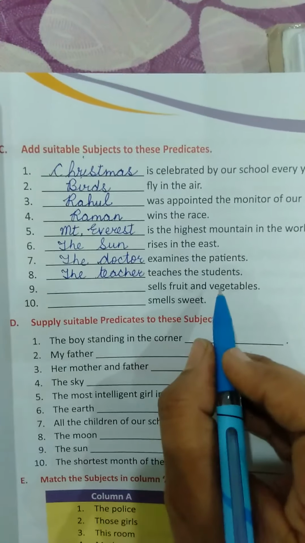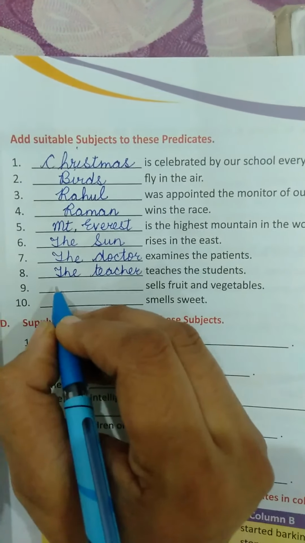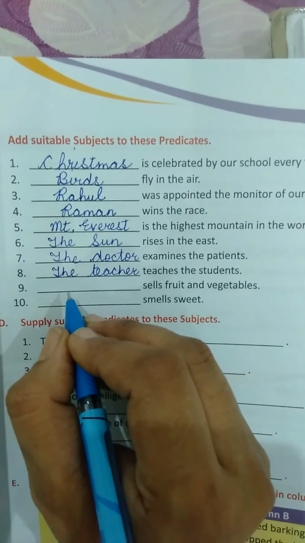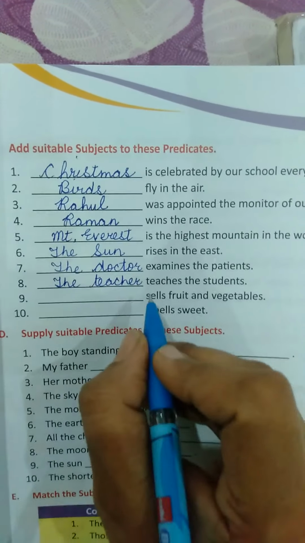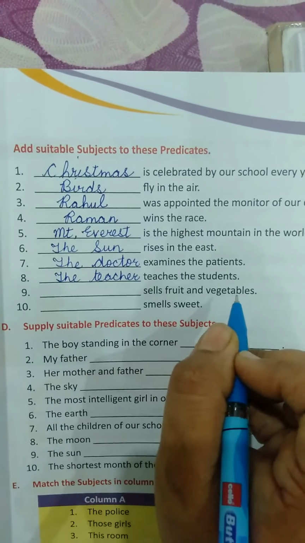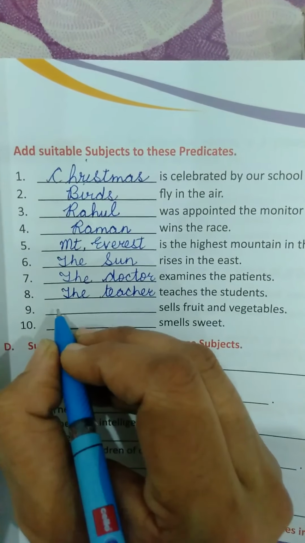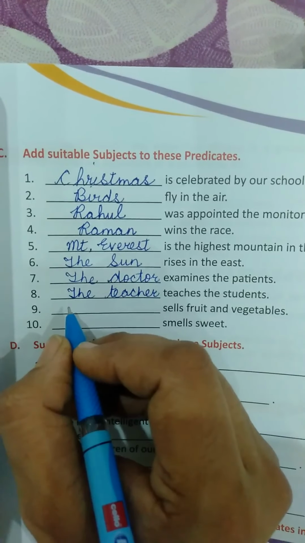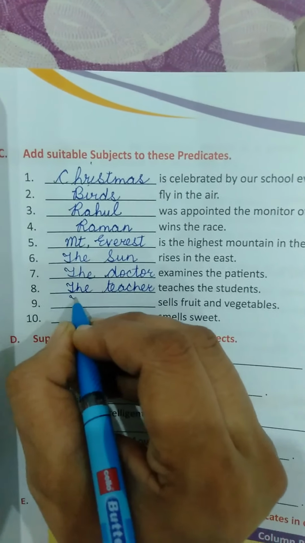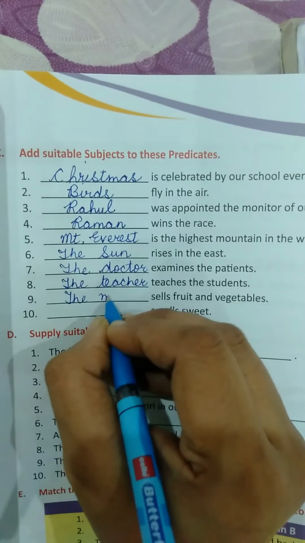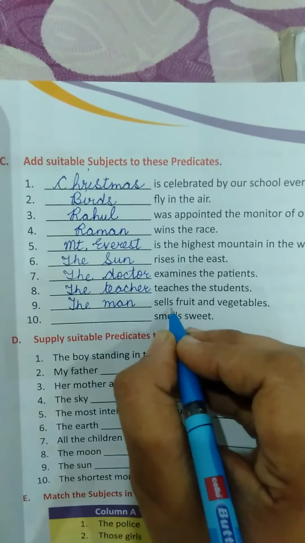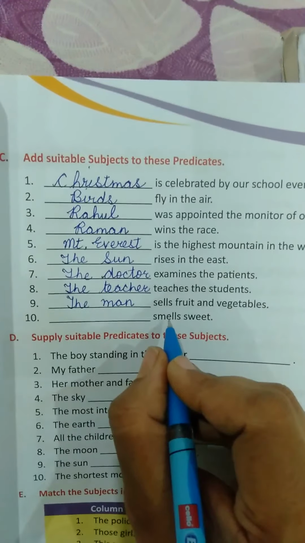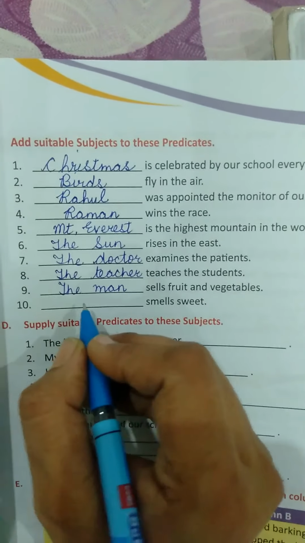Dash sells fruits and vegetables, vegetable seller, or what do you say? Something else? You can write your own. Dash sells fruits and vegetables, vegetable seller, or the man sells. Write down. Simple. The man sells fruits and vegetables.